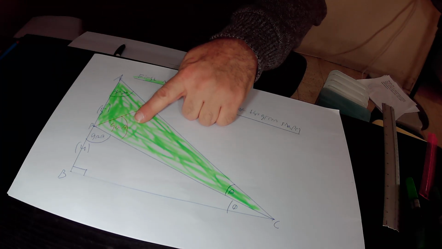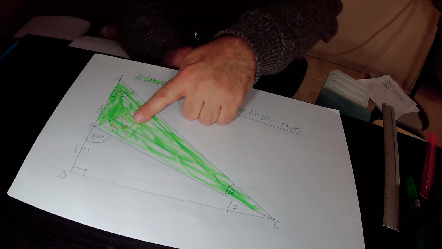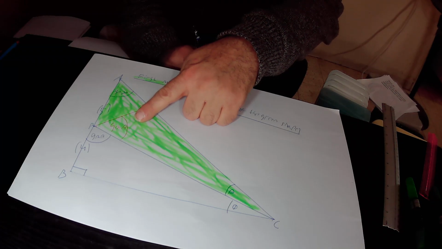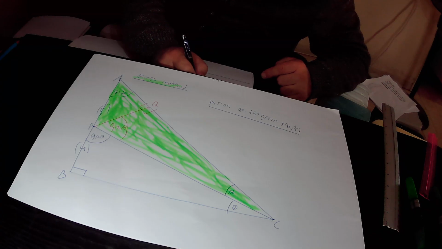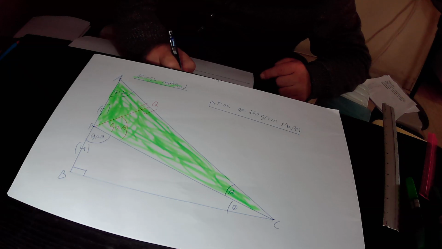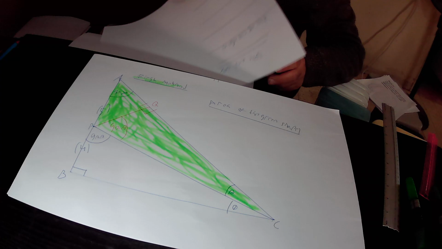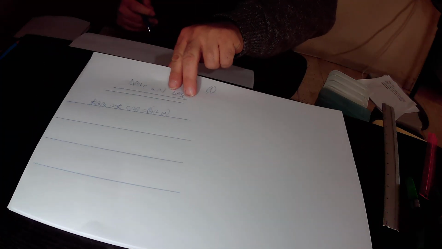This is angle QPC in the right triangle PQC, and it is equal to this angle, angle CPB in the right triangle PBC. They are both equal to 90 degrees minus theta, therefore they are equal to each other.